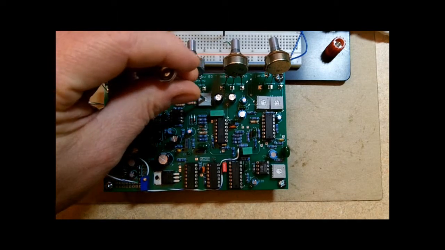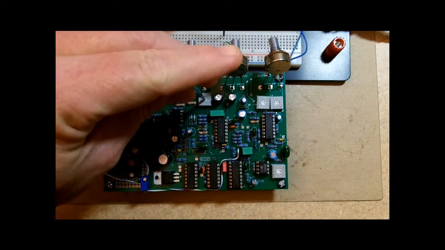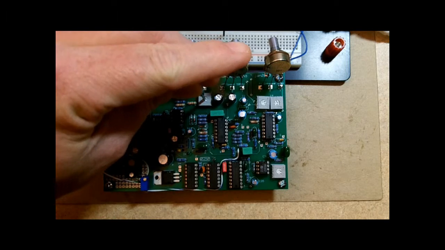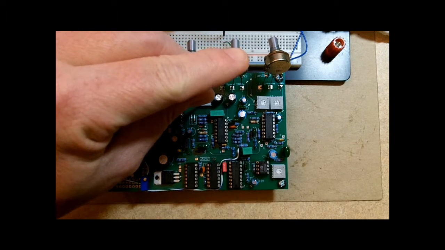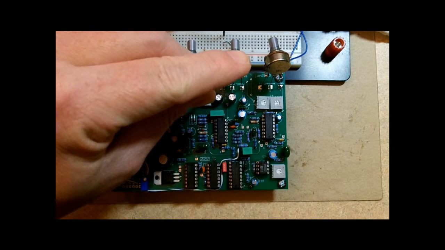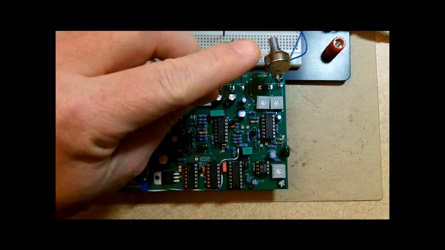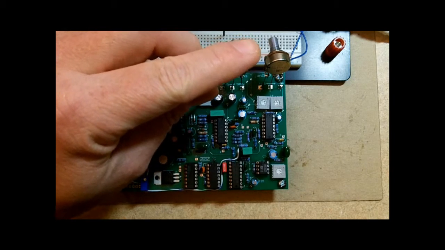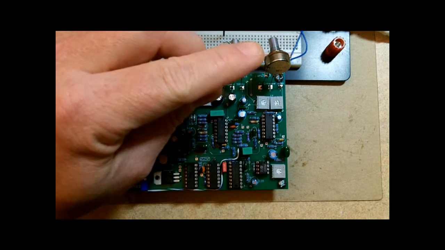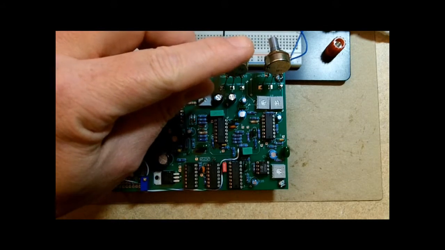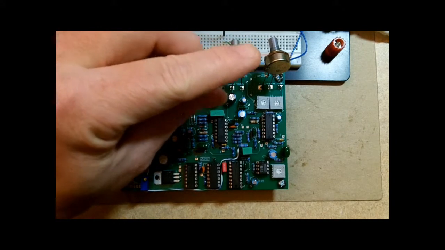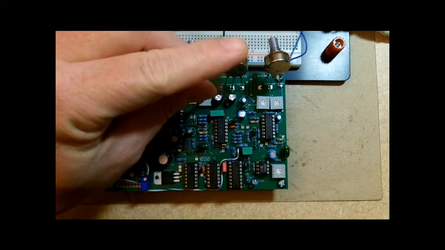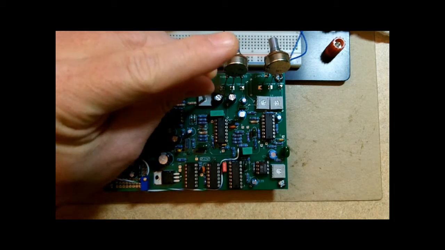Now, I'm going to turn this T3 fully counterclockwise, and we'll listen to it. Okay, it sounds like it's not spending a lot of time at the bottom of the sweep. It's real quick at the bottom, it bounces right back up. Okay, so it's kind of top heavy, if you will. Okay, now I'm going to turn T3 fully clockwise.